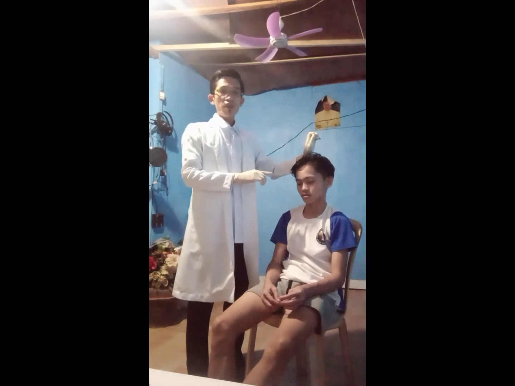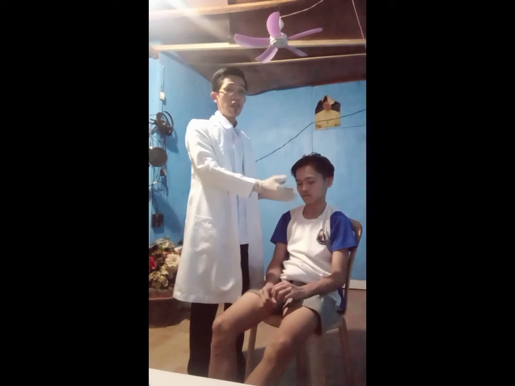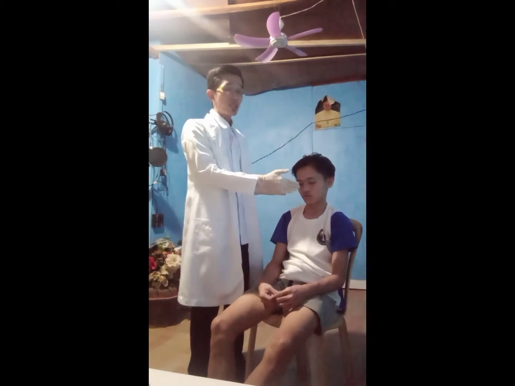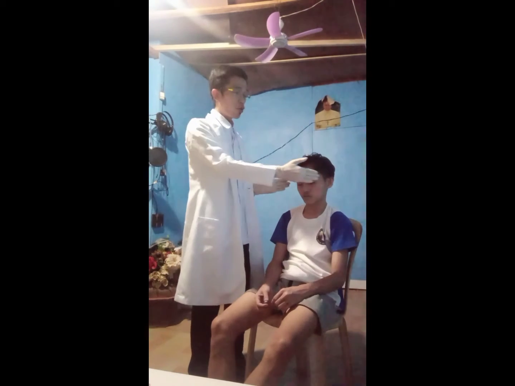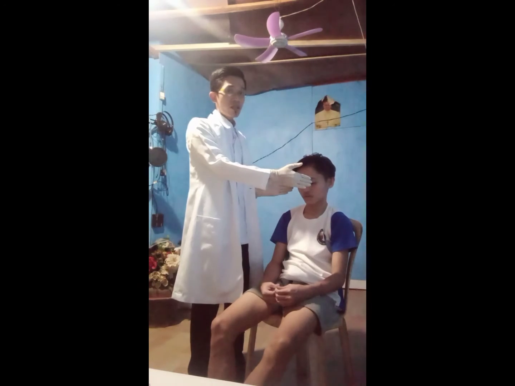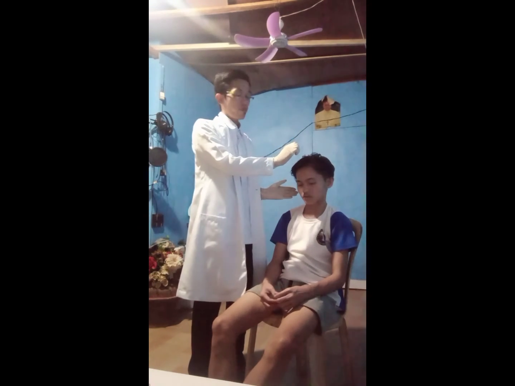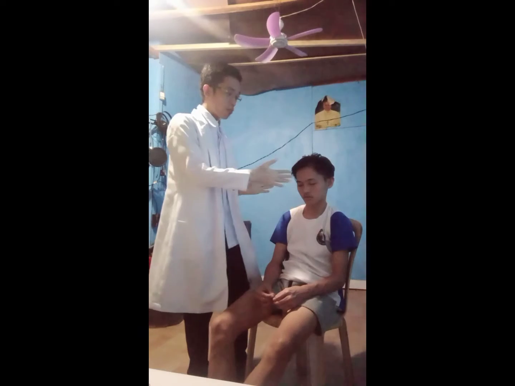So the normal finding is the vibrations are heard equally well in both ears. If your patient can hear very well in both ears the sound of the tuning fork, that is normal, and then there is no lateralization of sound to either ear.